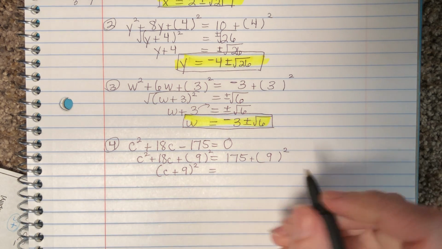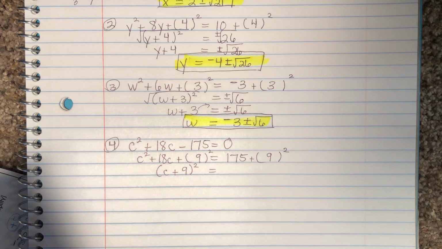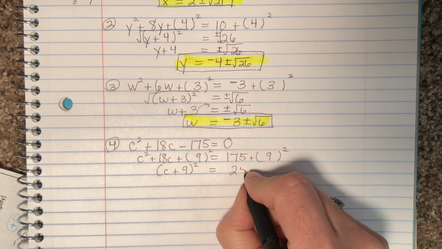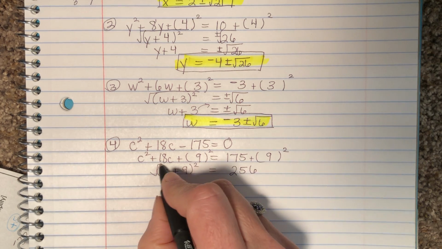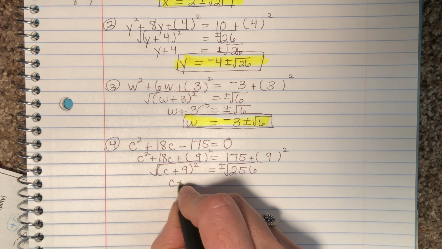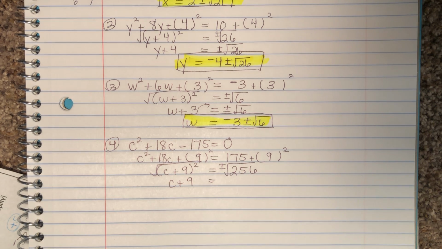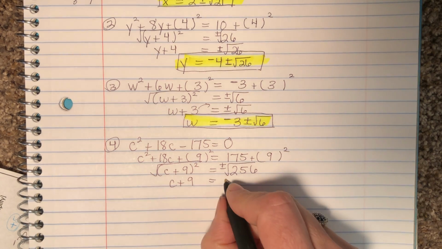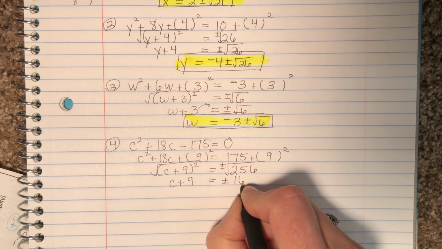So I get c plus 9 squared equals, let's see, this is going to be 175 minus 81, and I'm going to get 90, oh, not minus, what am I doing? Plus 81, 256. Oh, that sounds like a perfect square. Take the square root of both sides, and I get c plus 9 equals the square root of 256, which I want to say it's 16. It is, plus or minus 16.